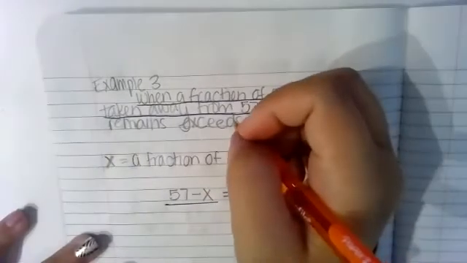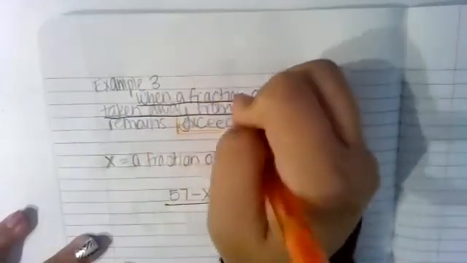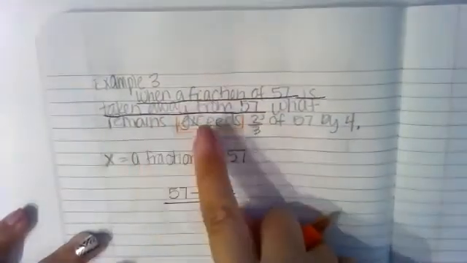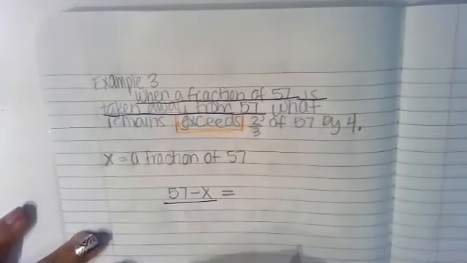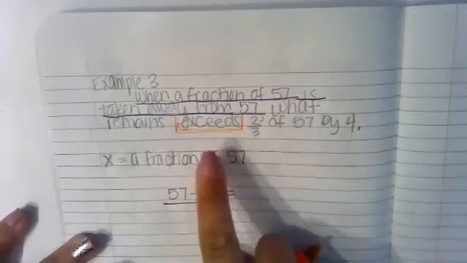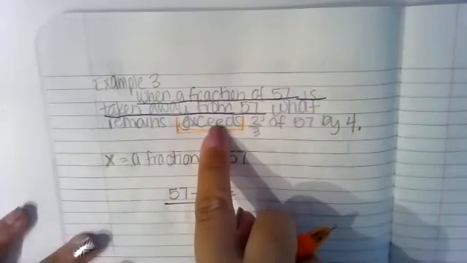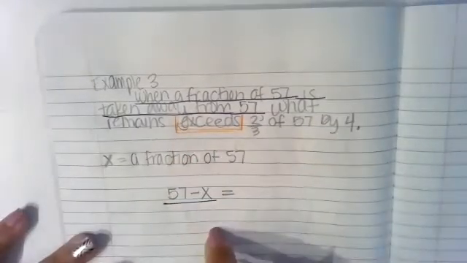Now there's this word here. What remains exceeds? So what do we think this means?